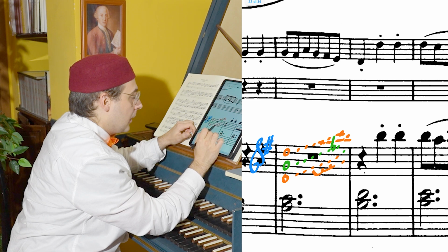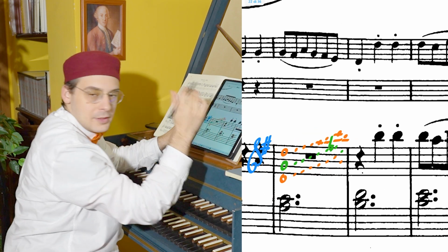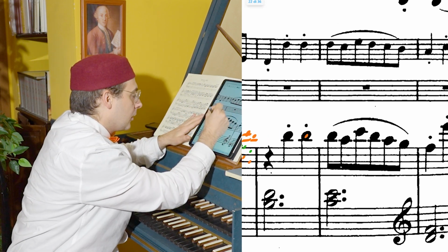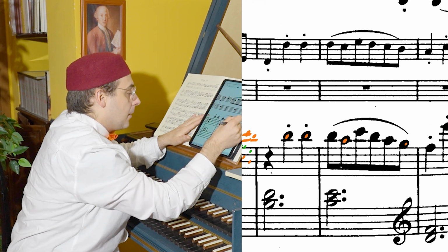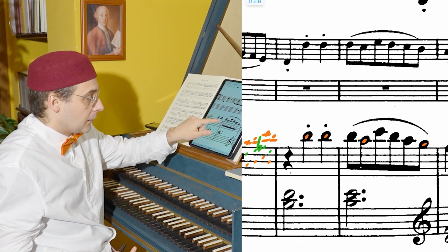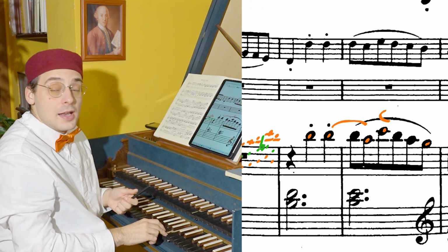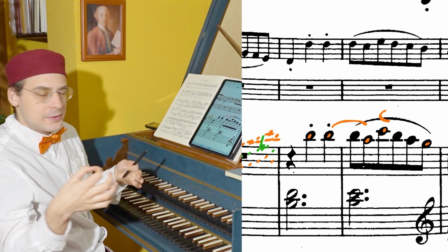La, sol, fa, mi, in this point, or here, but it's only an octave apart. So la, sol, fa, mi, and over this la we have this C, which is C natural. La, fa, la, sol, fa, mi, and it's okay.